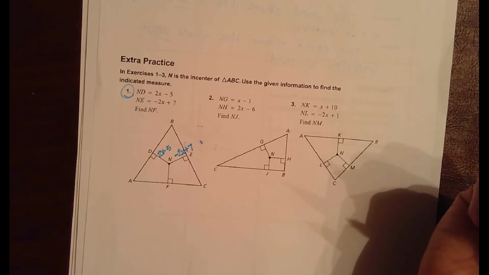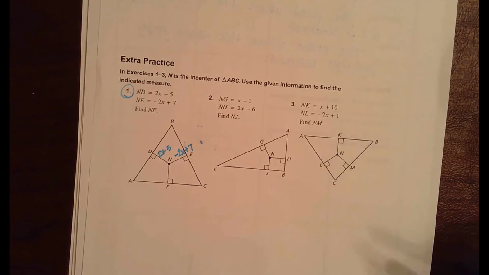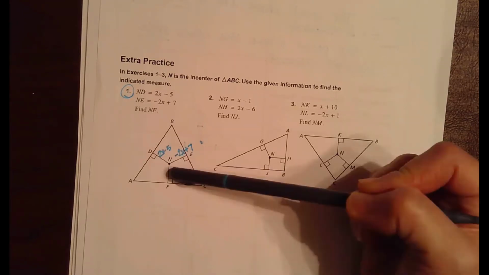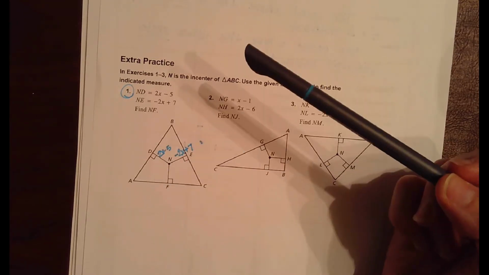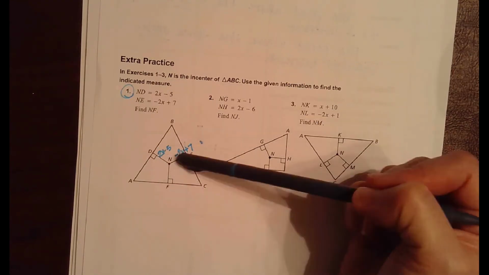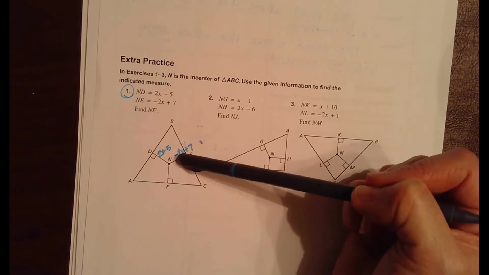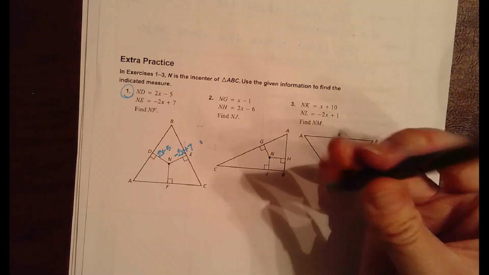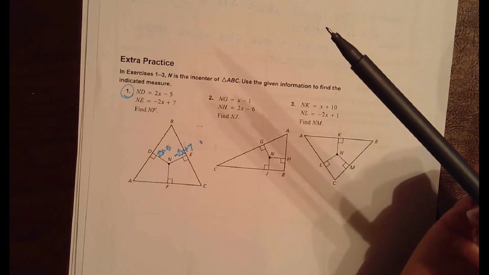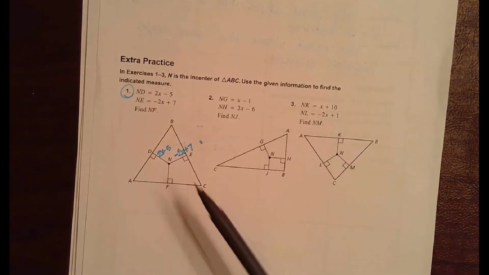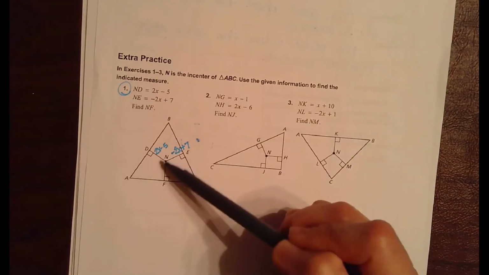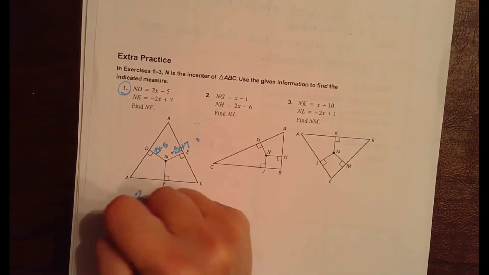So what we're getting at here is you have to recognize what kind of point we're dealing with. So if you notice, these are all perpendicular to the sides of your triangle. And so what we know, based off of what we talked about in our incenter, is that this is called an incenter. So that's where all three angle bisectors meet. And so when all of these are perpendicular, we know that they're equal. So all we have to do here is set those equal to each other.